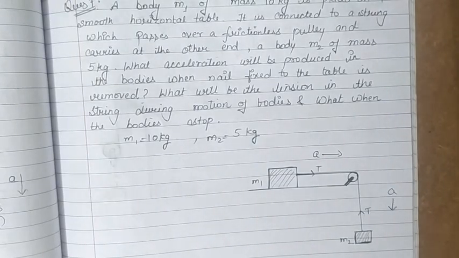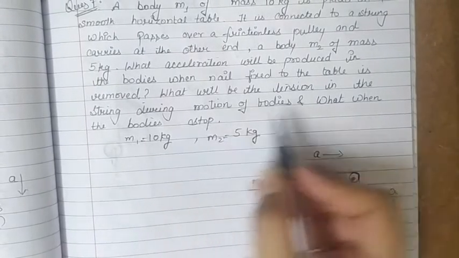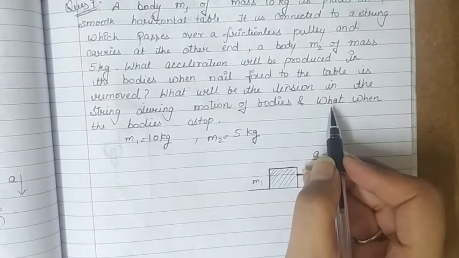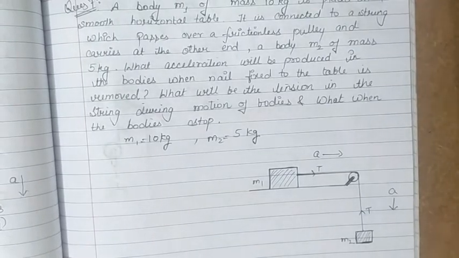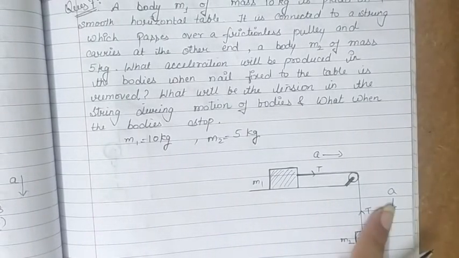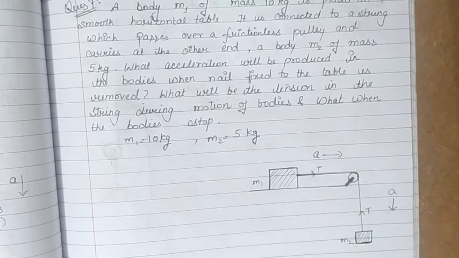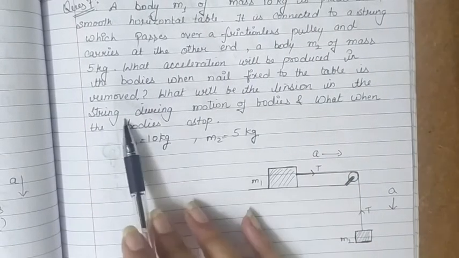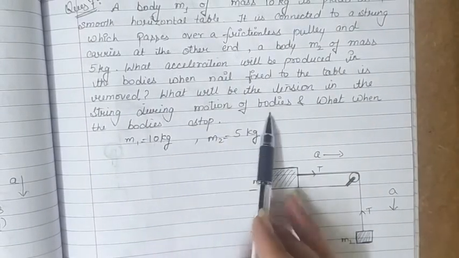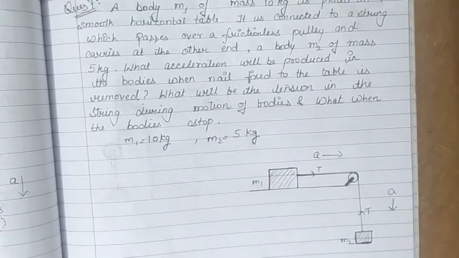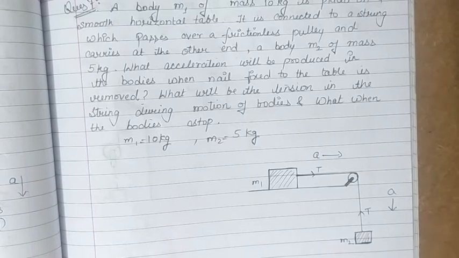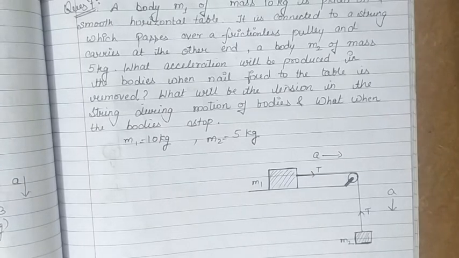And what when the bodies stop? So we also want to find the tension in the string when these bodies stop, means when acceleration becomes 0, then we also find the tension. We want to find tension in two cases. First, during the motion of the bodies, and then when the bodies stop. So first we will find it for the general case and then we will put A is equal to 0 for the stationary case. Let's start.